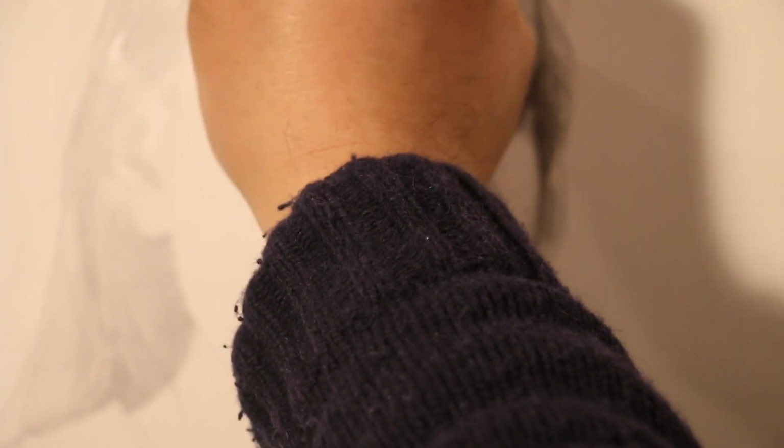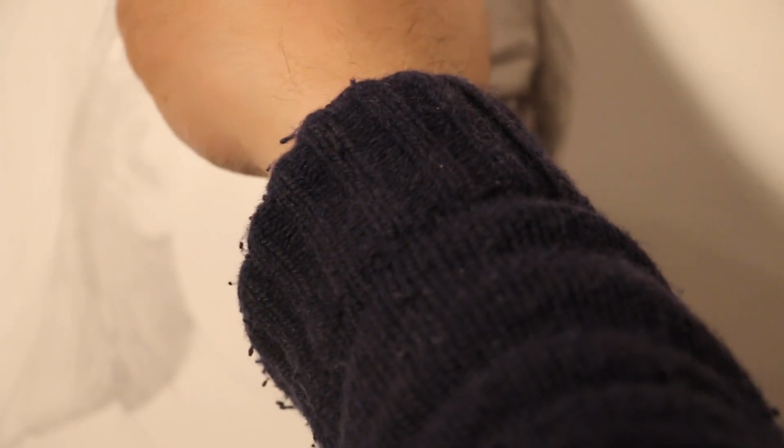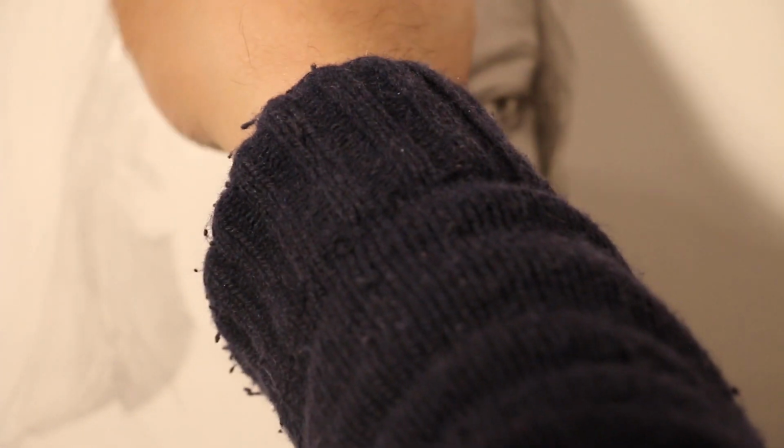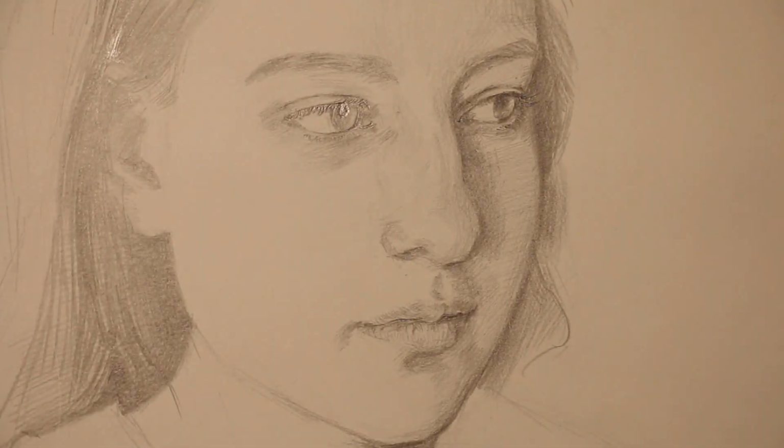This side I will do here. So I believe this is a pancake shape. So let's go around it.